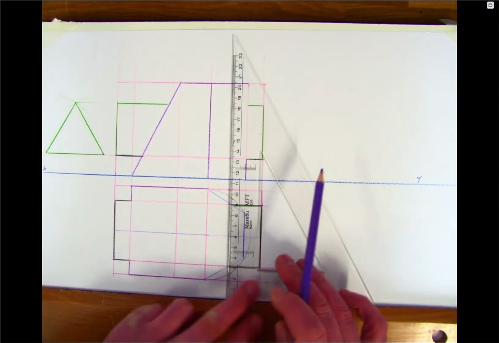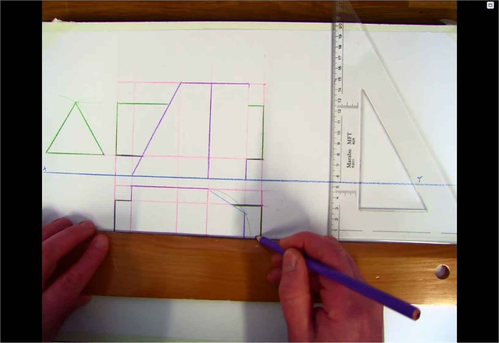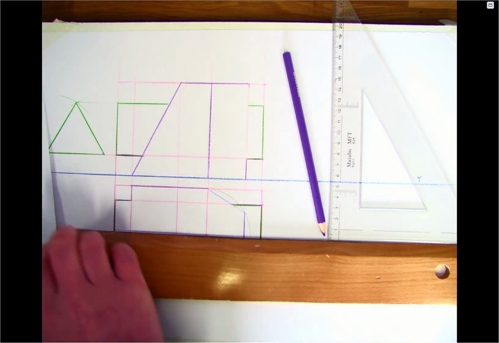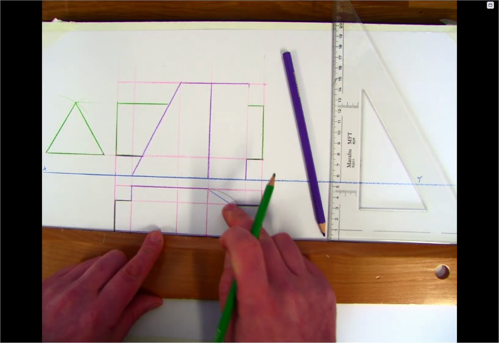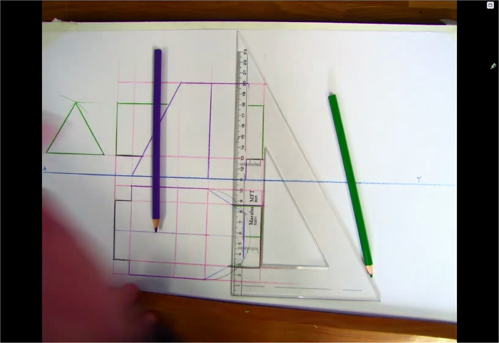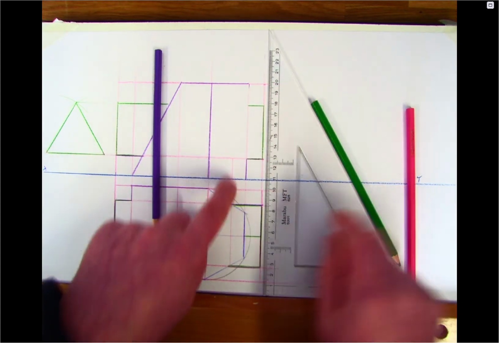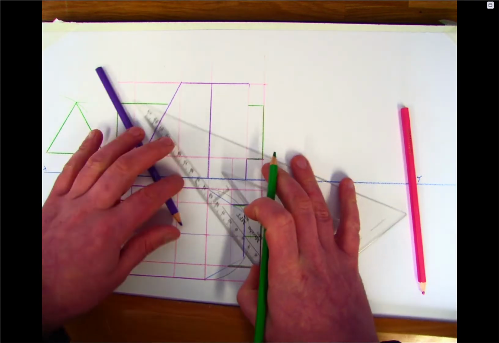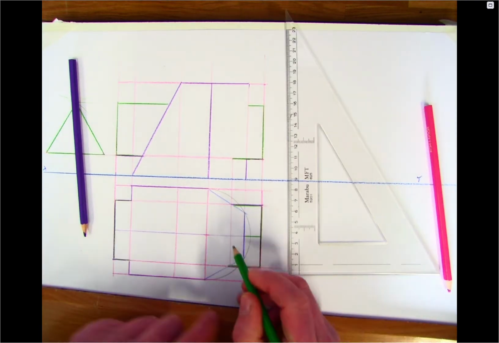So the first one is quite simple. What we'll do is we look at this plan view. Okay, and what we'll see is that the point here hits my hexagon here somewhere, so I'm going to need that above. So if I bring this straight up, there we go. So that must be where the base of it hits in. So that's that. We can see why this is here, because this is where the top is.